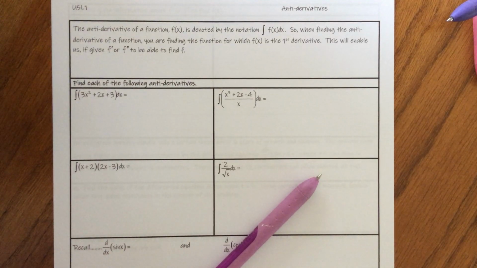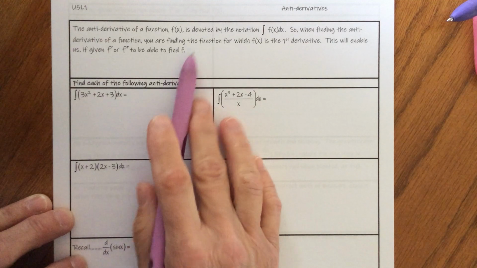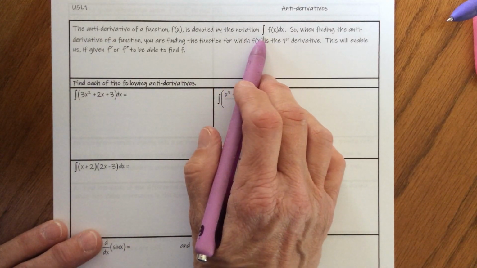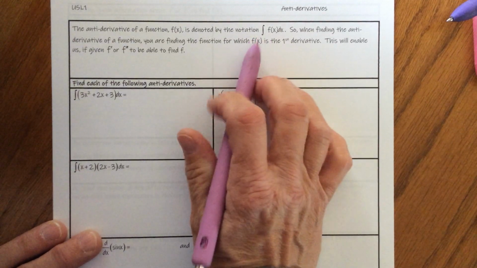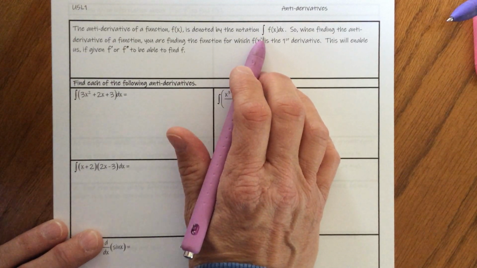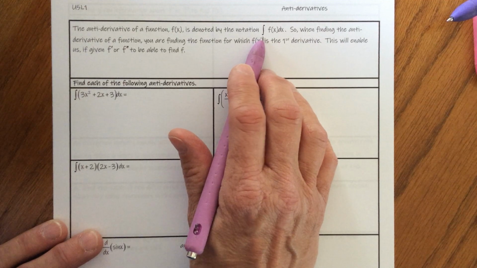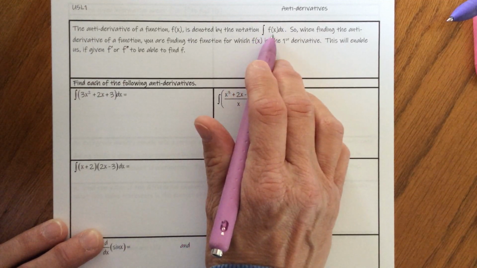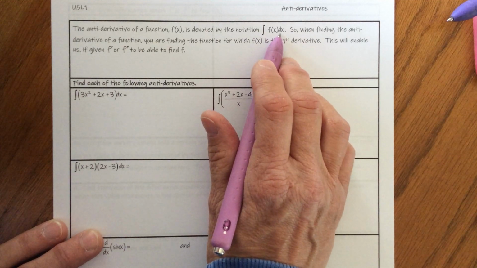The antiderivative of a function, f of x, is denoted by this integral symbol. It looks like a music note to me. However, this is a symbol that represents an integral, and this says the integral of f of x dx.